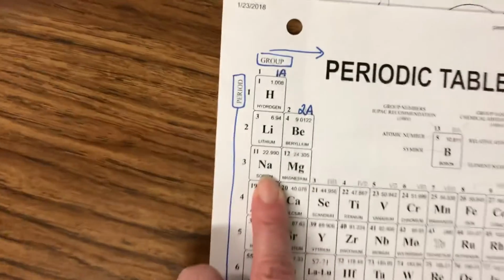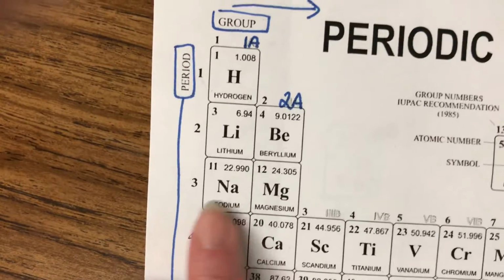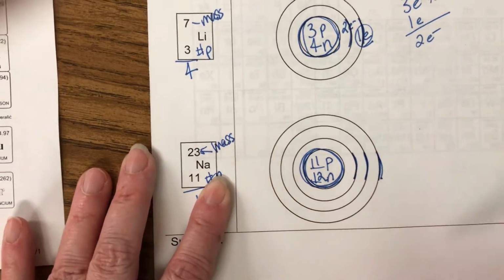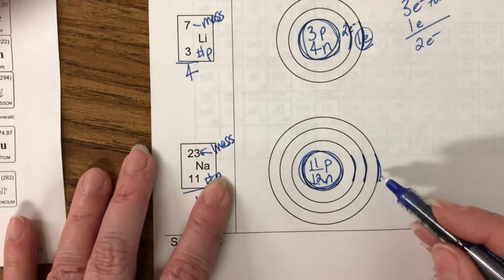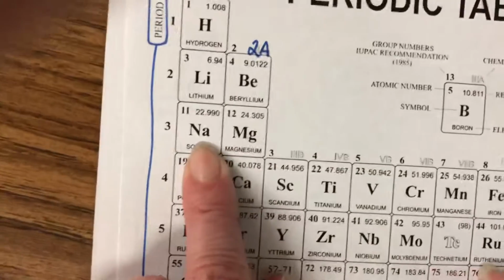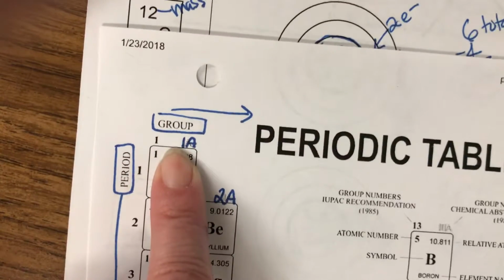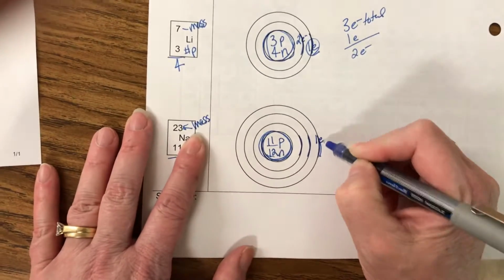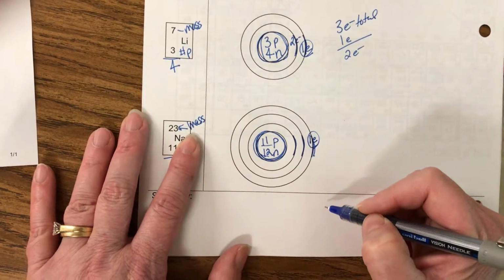Now I need to know how many rings to have. Sodium is in period 3. I'll need to have 3 rings. This picture came drawn with 3 rings. I need to know how many to put on that last ring. I go back to sodium. I see it's in group 1A. That means there's going to be 1 electron on this last energy level.